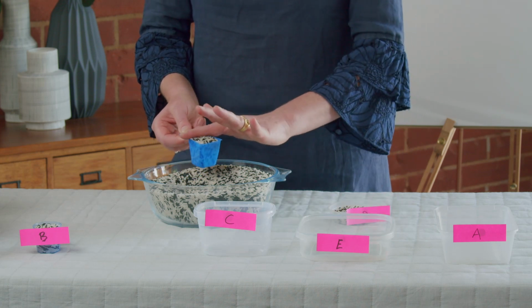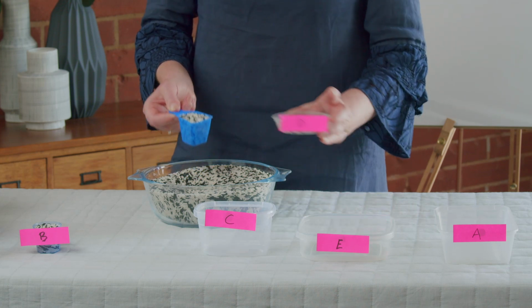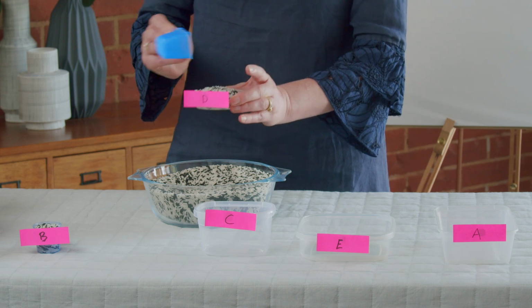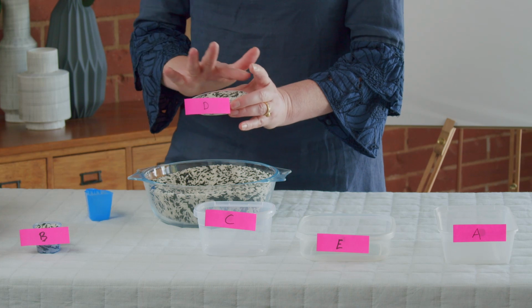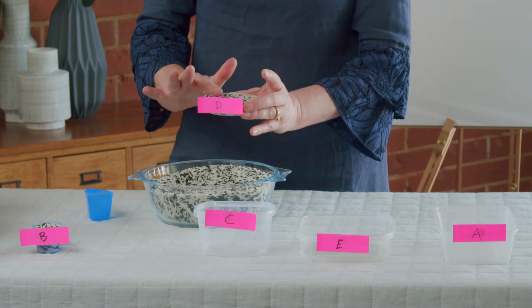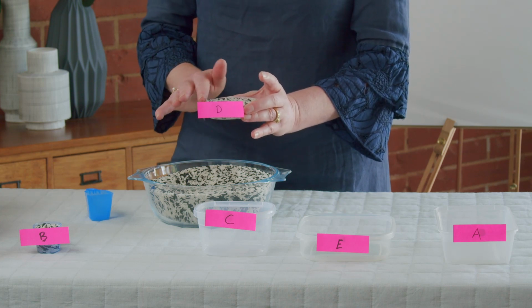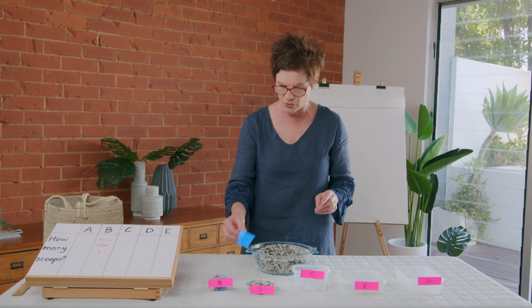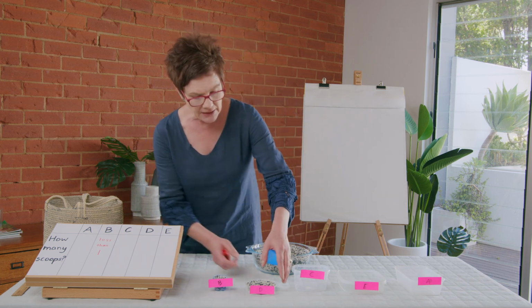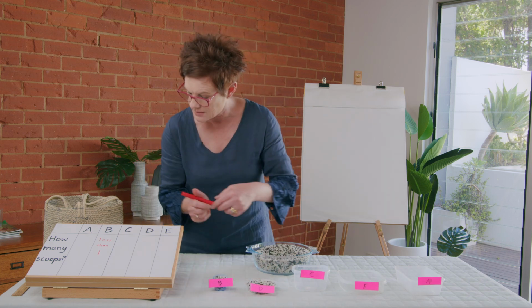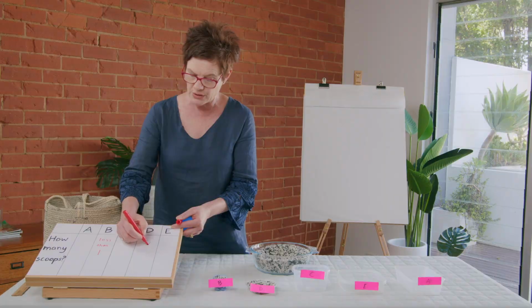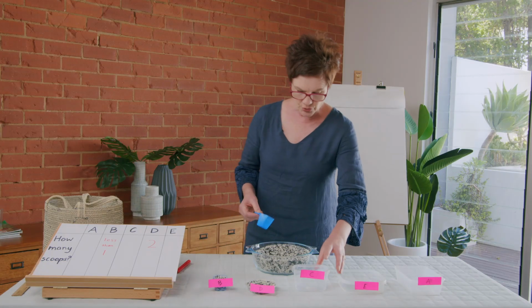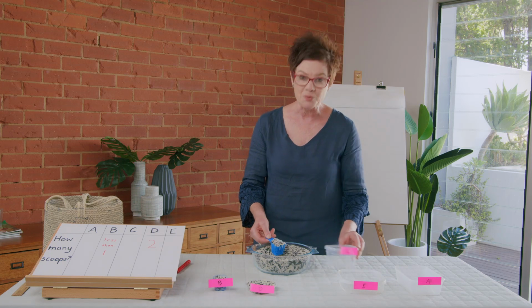Might have to pop that down and just make sure, a bit like a scientist or a mathematician. Oh, I'm quite happy with that. Yes, that's a lovely fair measure. And I have got 2 laundry scoops in container D. 2, nice. Okay. Good measuring, good recording, good maths.